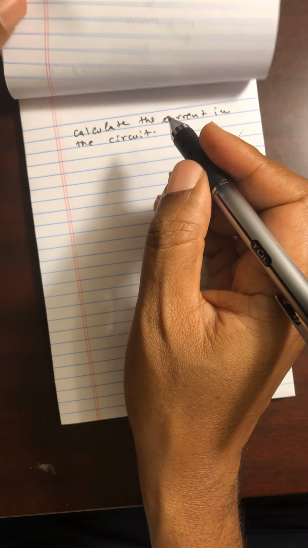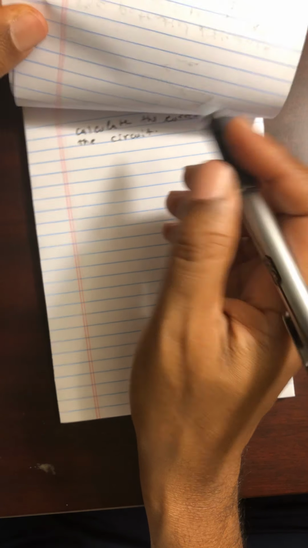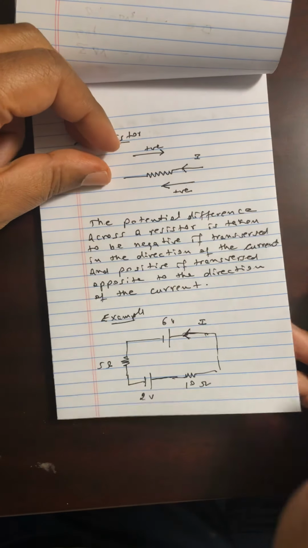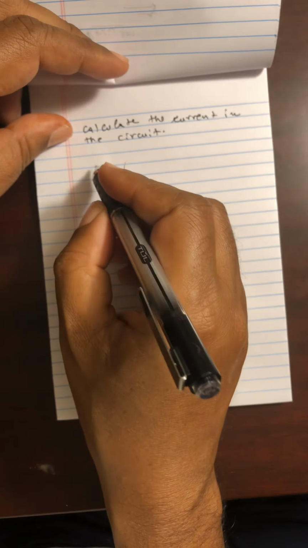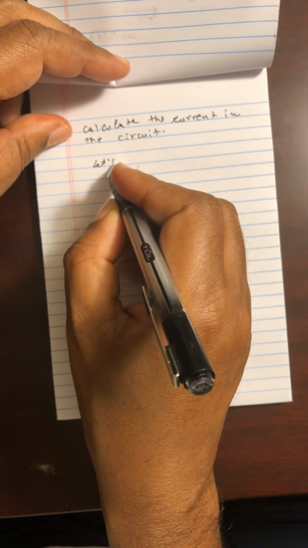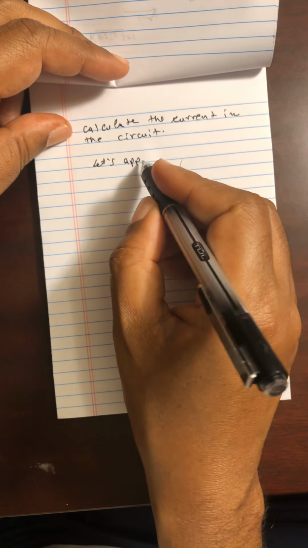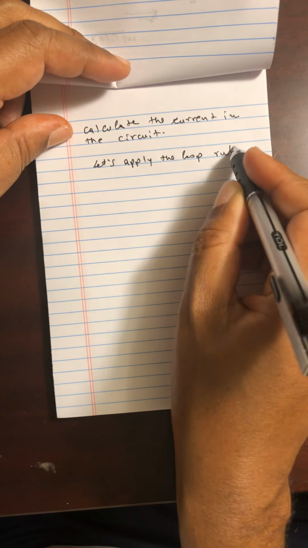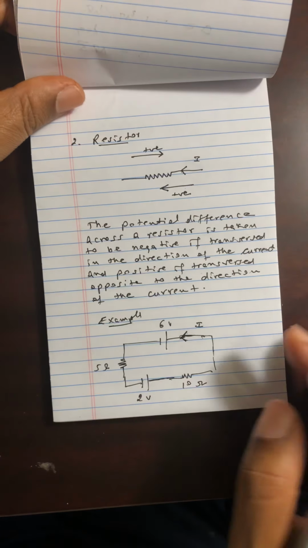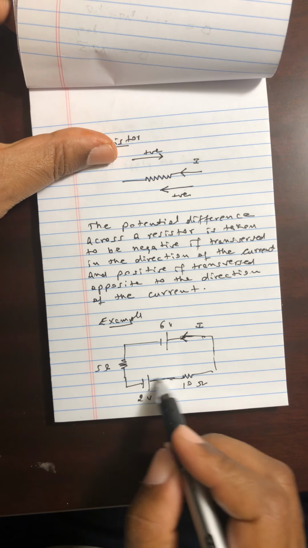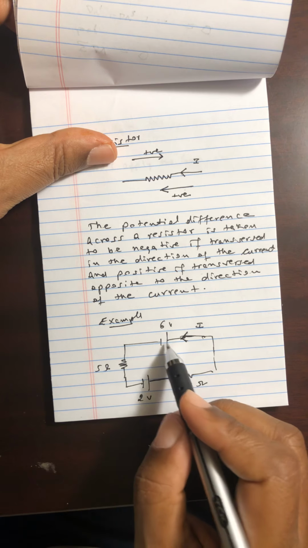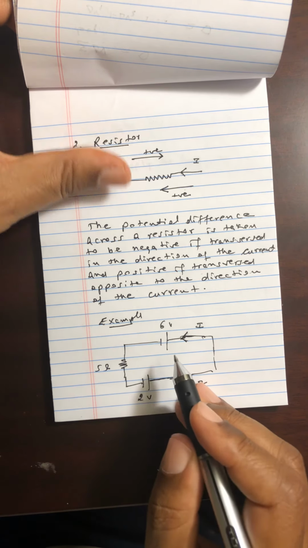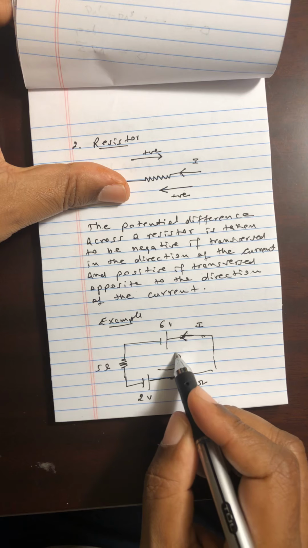All right, so we're going to apply the loop rule. Now, it doesn't matter which way you go when you apply the loop rule, but you have to decide. You can go in a counterclockwise direction or you can go in a clockwise direction. It doesn't matter which way you go. Suppose let's say we decide to go this way.